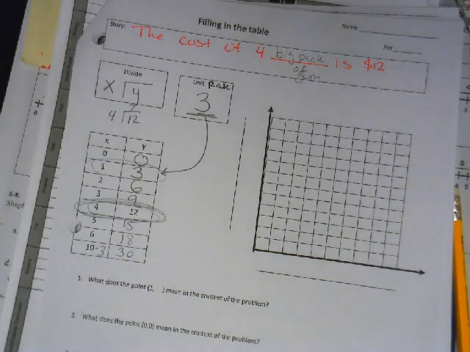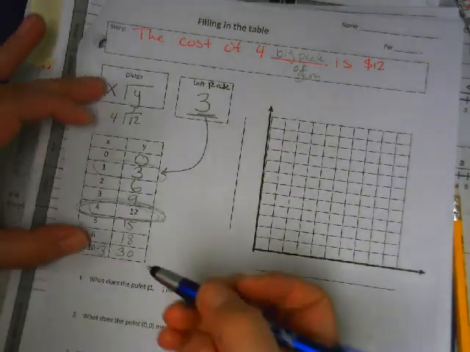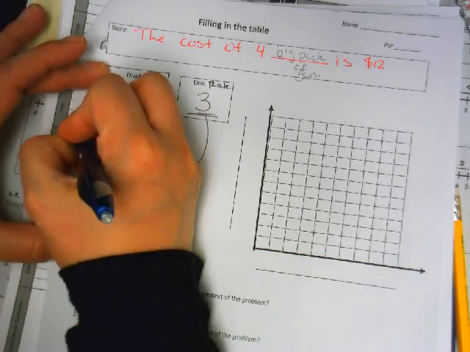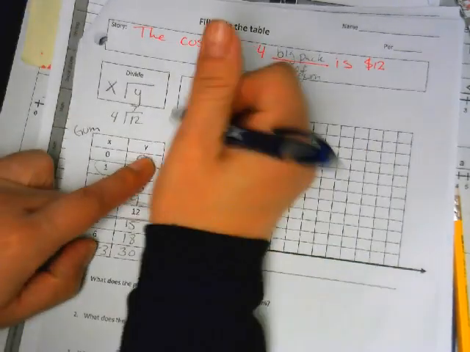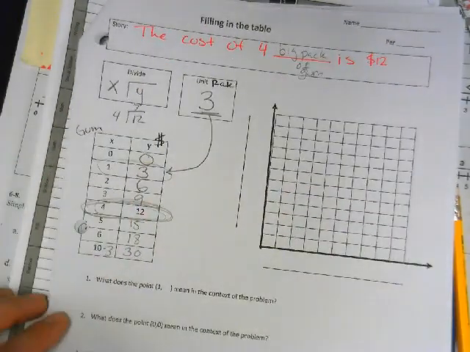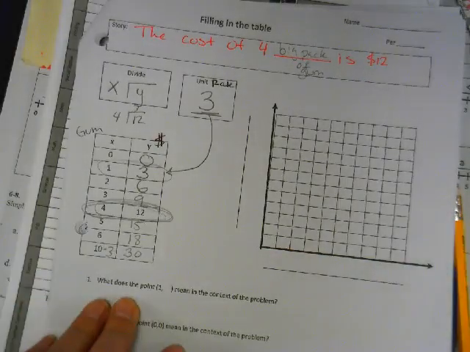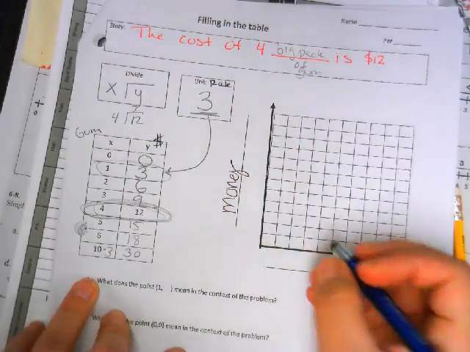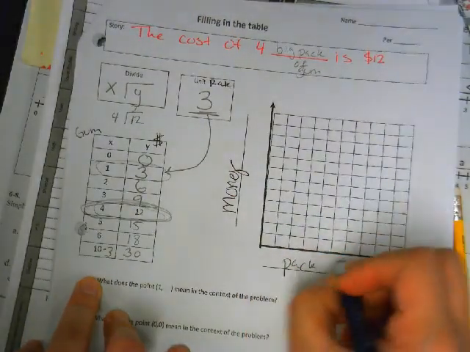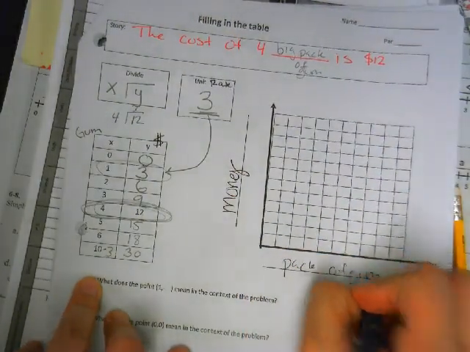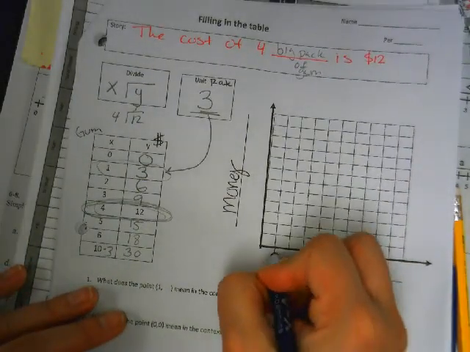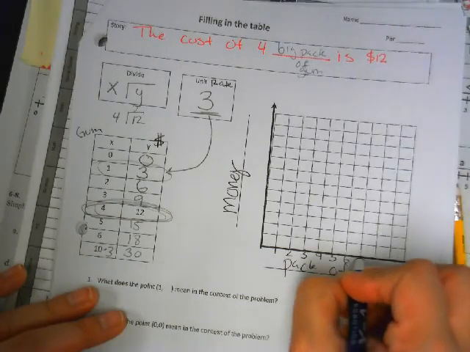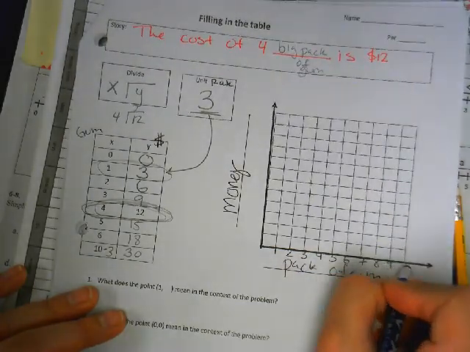So, your X is your pack of gum or bag of chips. And then your Y is your money. Oh, no, wait. Yeah, I'm right. Money will go here, and then pack of gum. 1, 2, 3, 4, 5, 6, 7, 8, 9, 10.